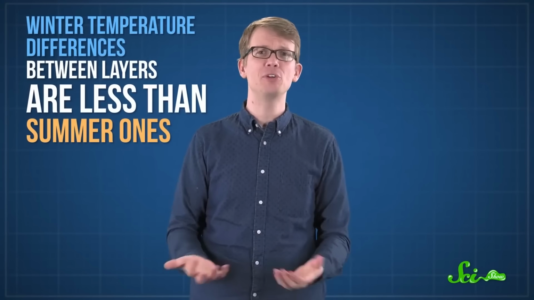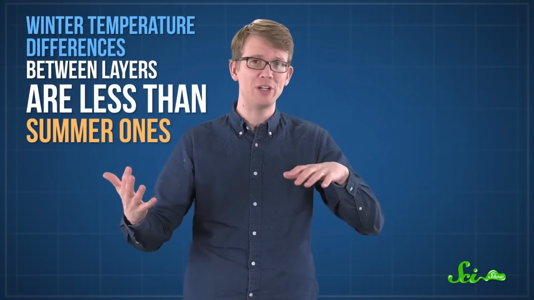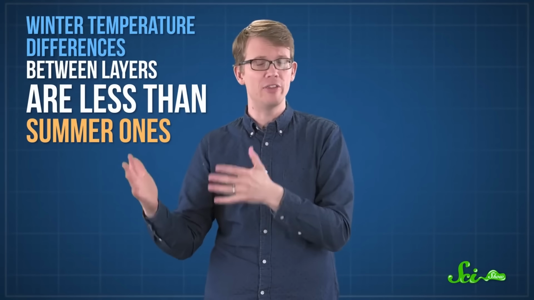So there aren't the same sorts of big temperature differences between layers in the atmosphere that there are in the summer. That might not sound like a big deal, but it makes all the difference in the world for both the type of storm and whether there's thunder. To understand why, it helps to know how summer thunderstorms happen in the first place.